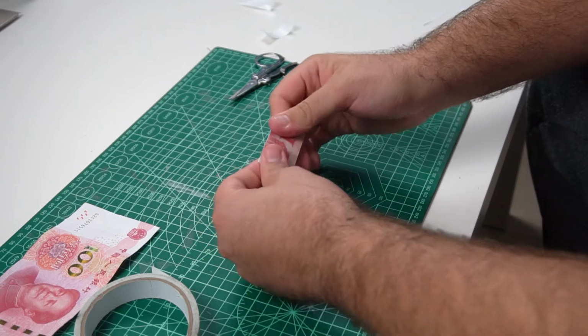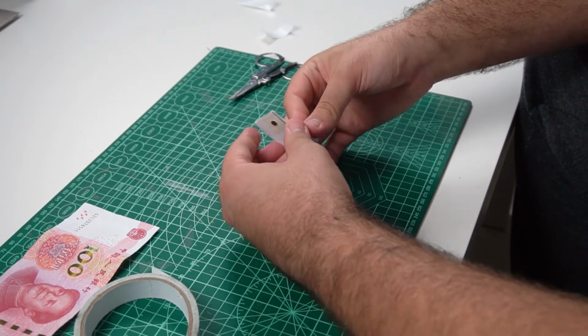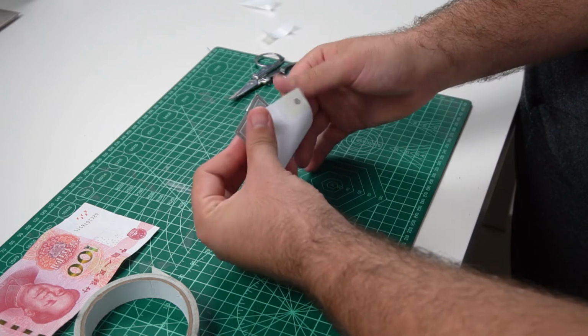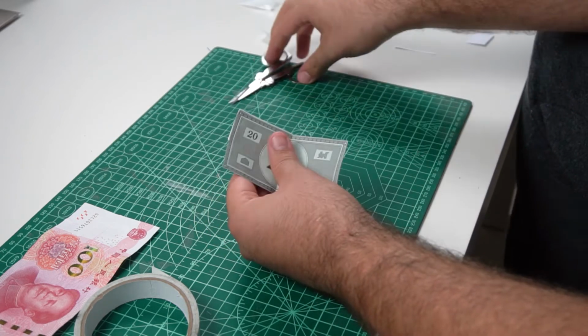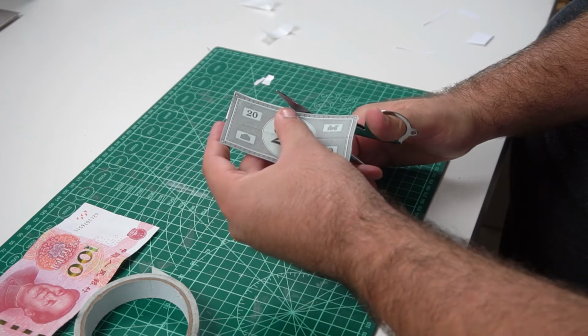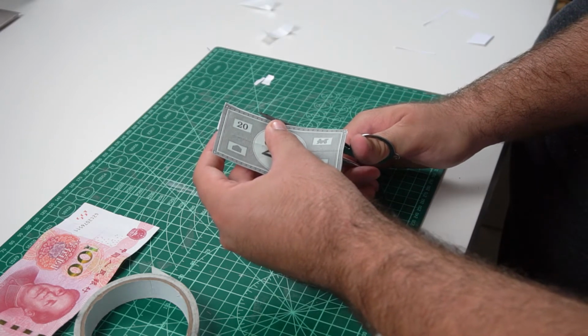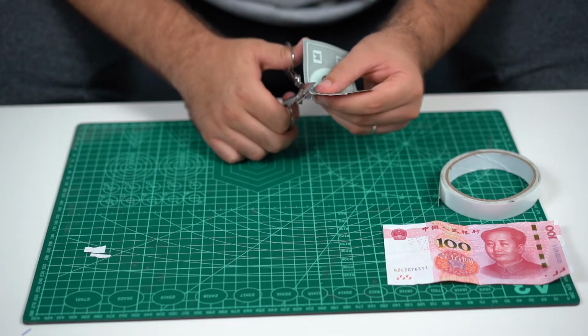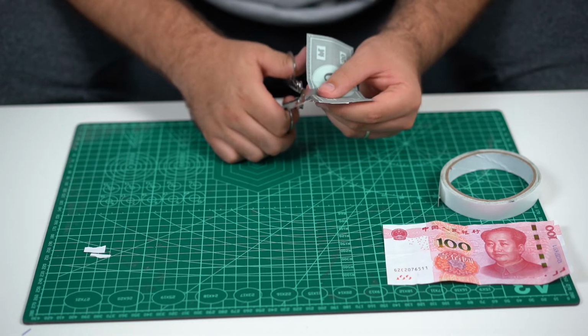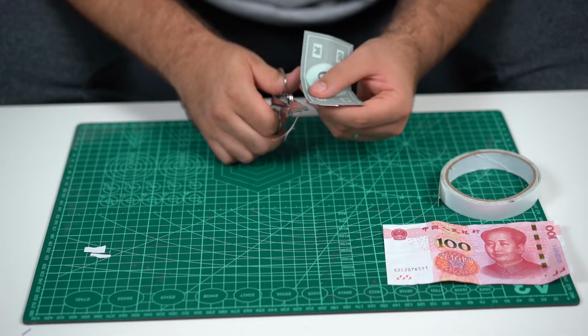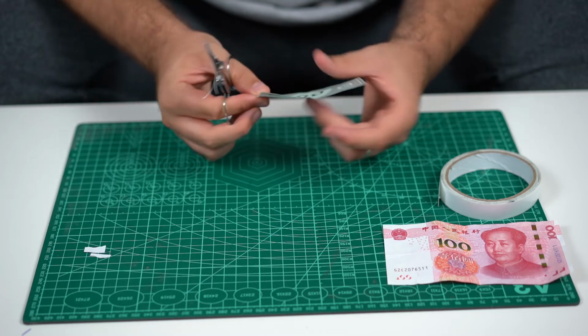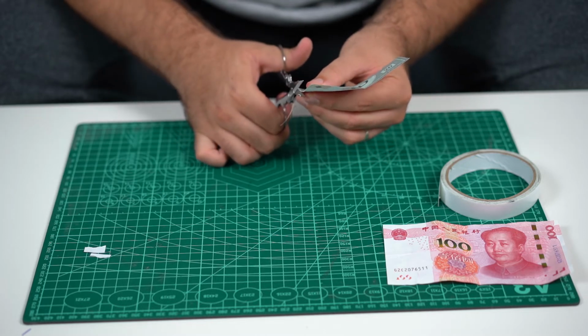I press, of course, and then I cut these extra parts. As the bill comes a little bit slightly bigger than the Monopoly bill, just in case when you are cutting the bill, you cut a little bit more than what you should, you know?